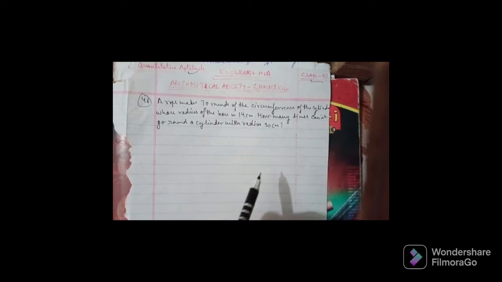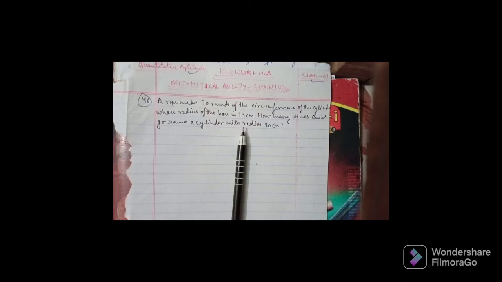The options are 40, 49, 100 and none of these, so we go for the same to find out.